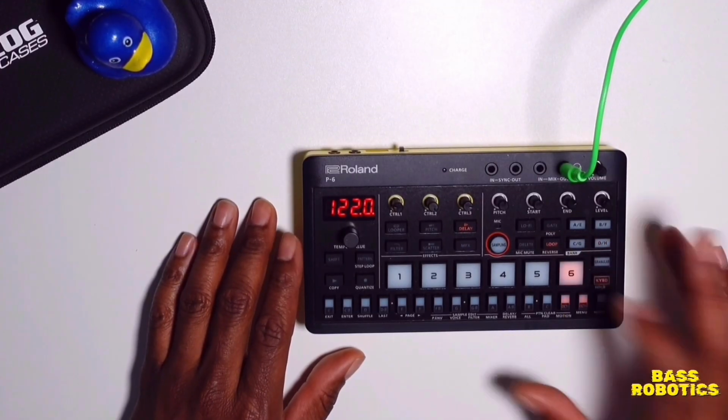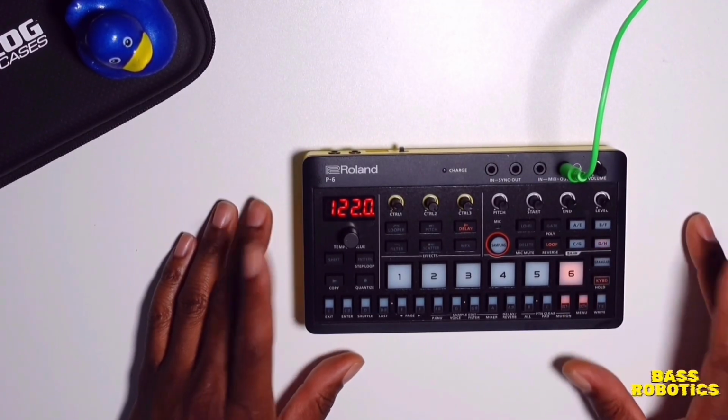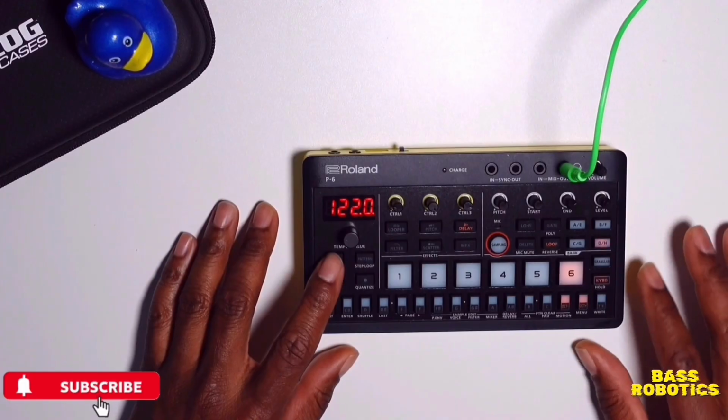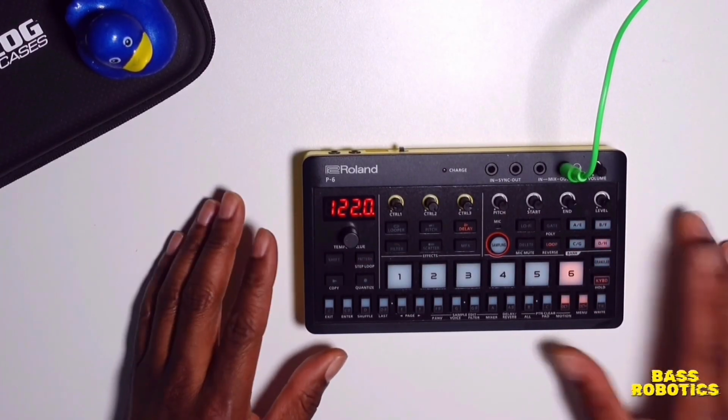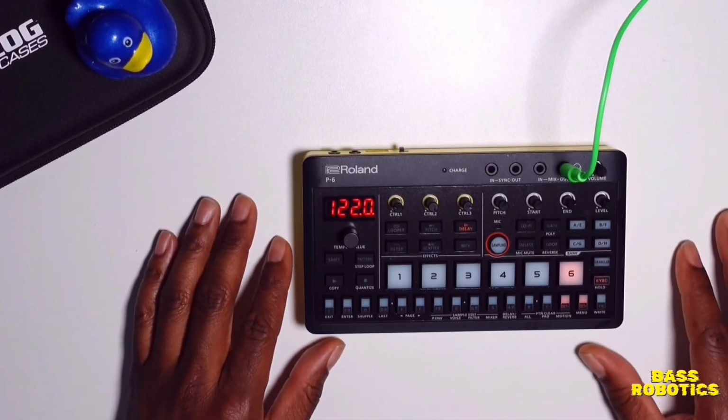Let's talk a little bit about the loop. If I hit the loop key and I hit the pad, it's just going to simply loop. If I hit loop twice, it will now alternate between forward and reverse.